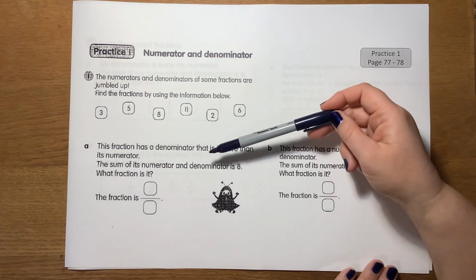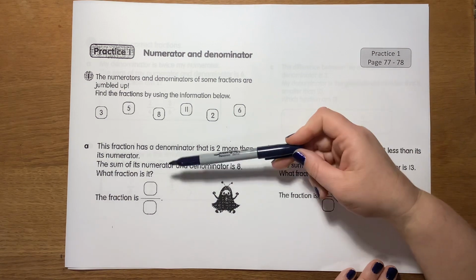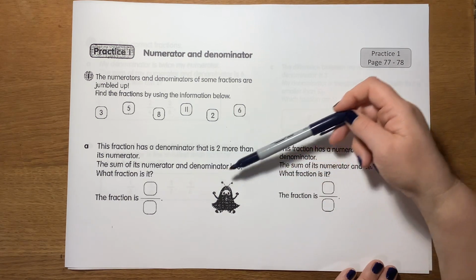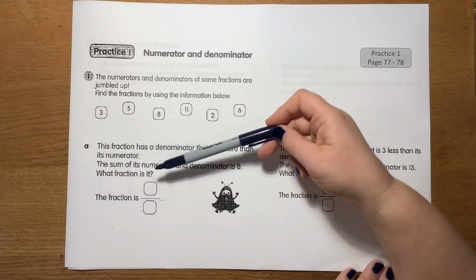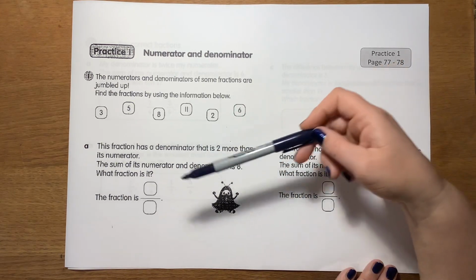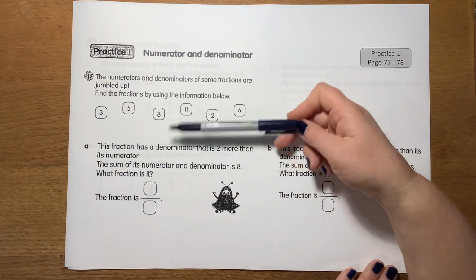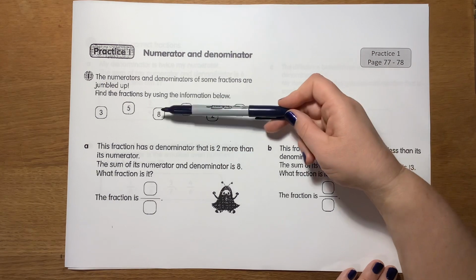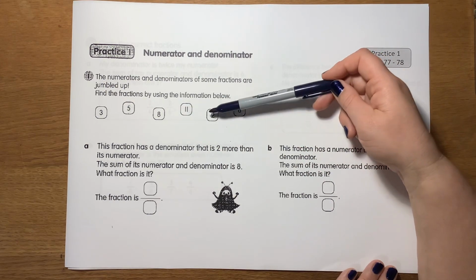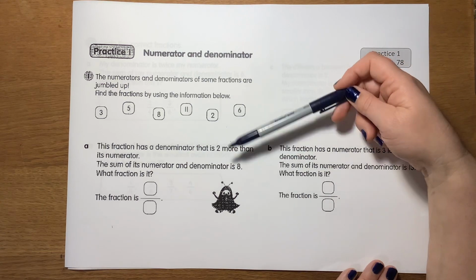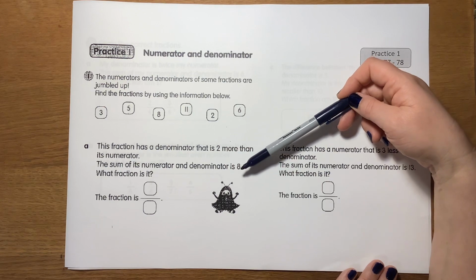This fraction has a denominator that is 2 more than its numerator. The sum of its numerator and denominator is 8. So remember what the sum of something is, that's when we're adding together. And you have to work out what fraction it is. So again, we'll maybe need to do a bit of trial and error, just maybe looking at some of these numbers, thinking about what number has 2 more than it, and if we add the denominator and the numerator together, the total is 8.